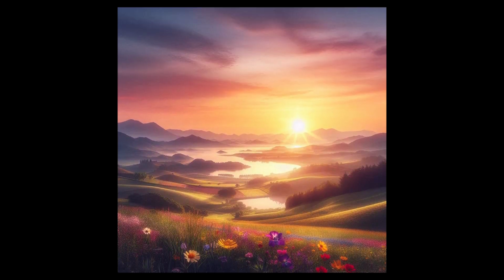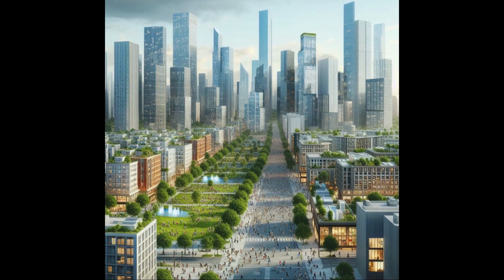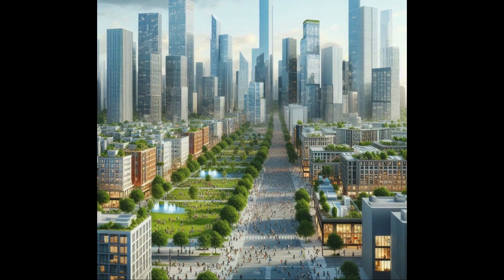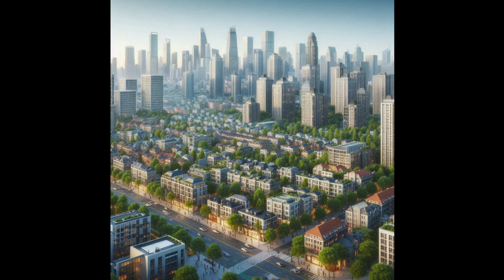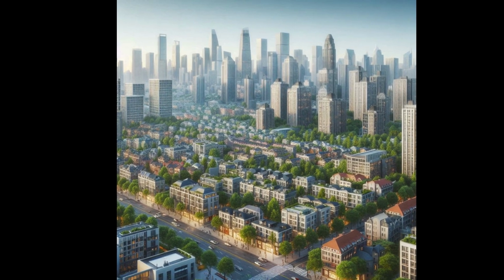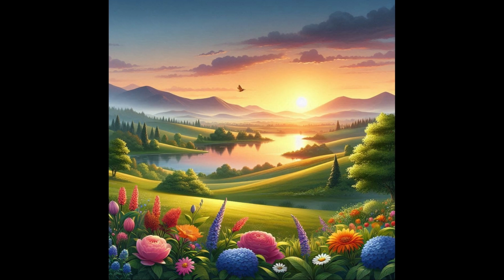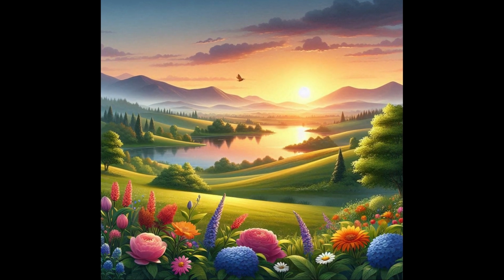Hey there! In today's video, we're going to add realistic weather effects to our AI art. Whether you want a rainy day or a sunny afternoon, this tutorial will guide you through creating lifelike weather effects. We'll be using Bing AI Image Generator for adding weather effects. Open the tool and let's start by creating a base image.